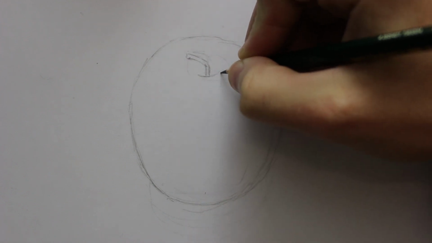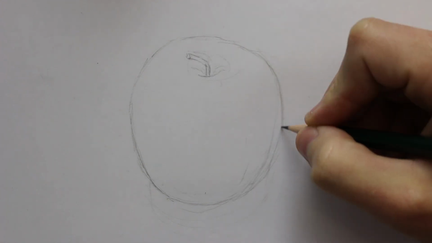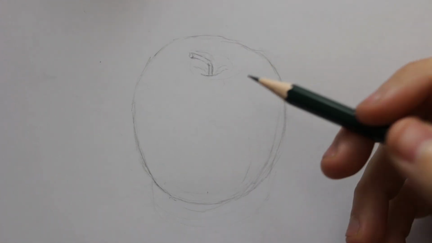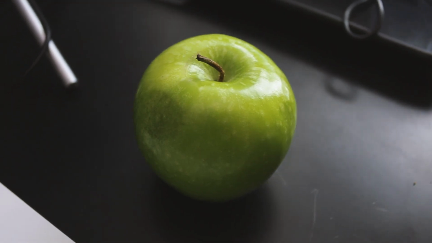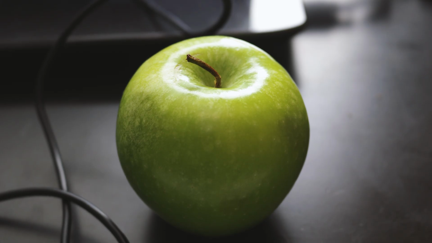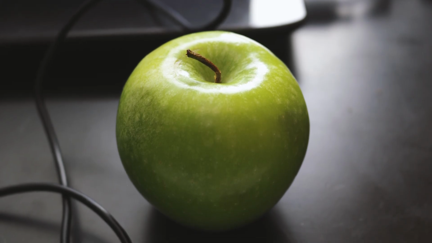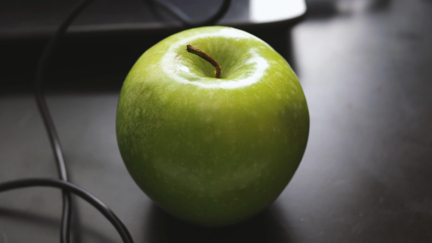But now that we have our outline, you can see it's more of a top-down view of the apple because my eye level is above looking down. Now before we get into the shading, we need to take time to study the object a little bit more. So here you can see the apple is in front of me.